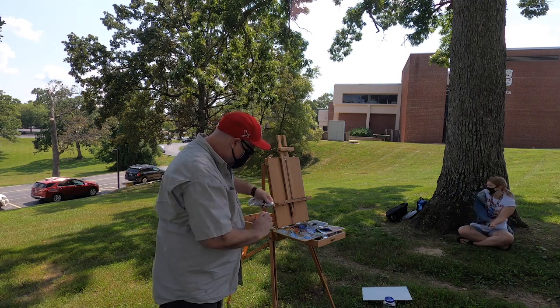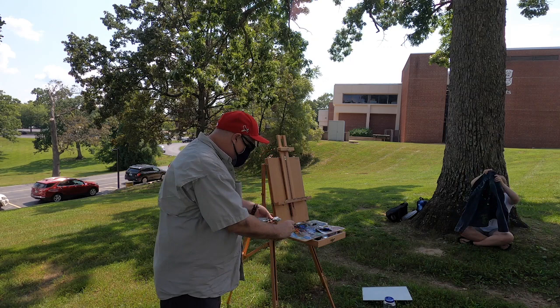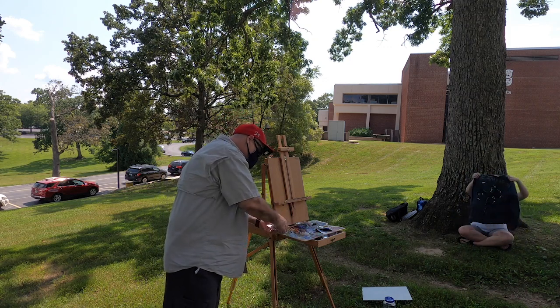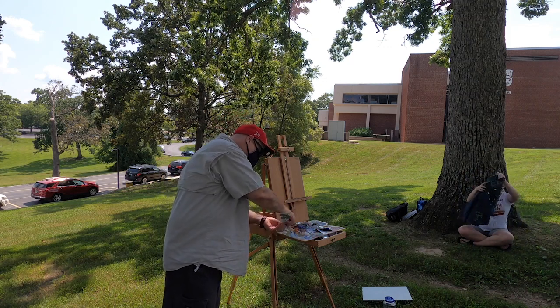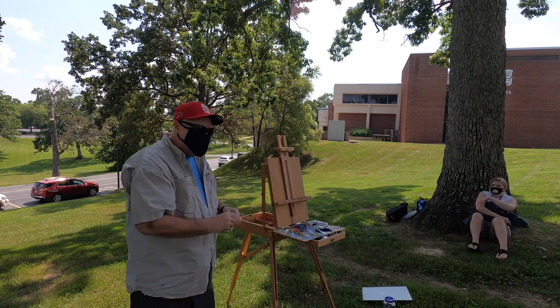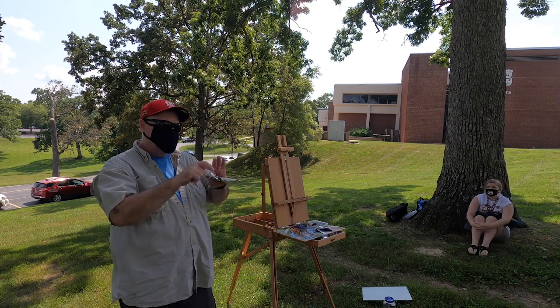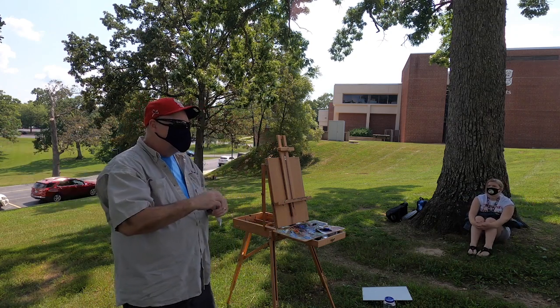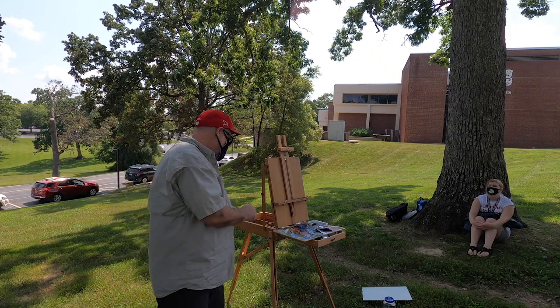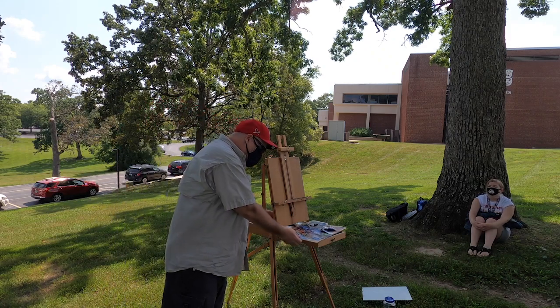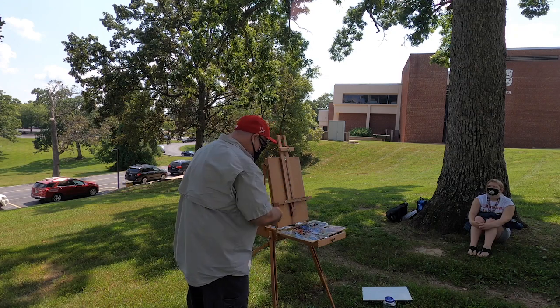Just make sure that you choose one of your darker colors, because if you were to do this, say with yellow ochre, you wouldn't be able to get a very full value range. So with me going with the black, now I'll have everything I could possibly want.